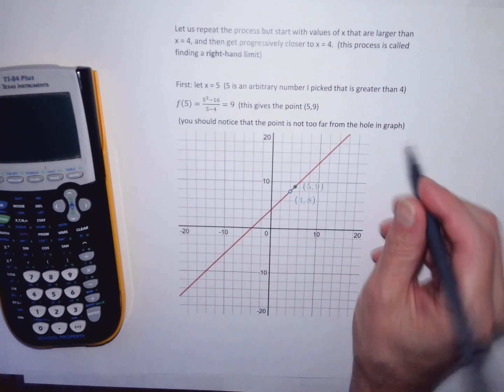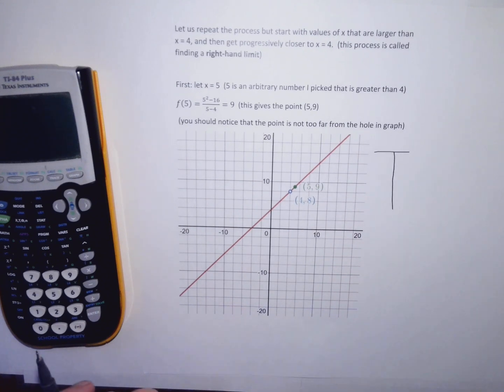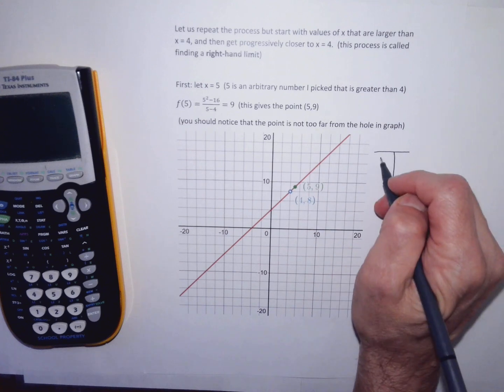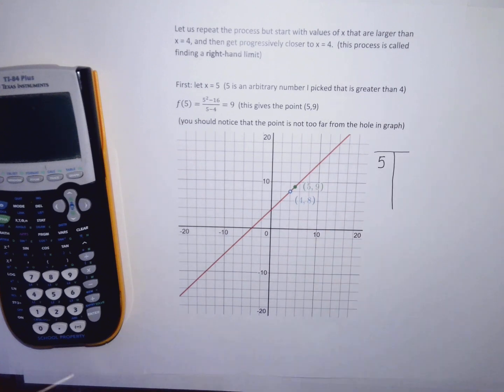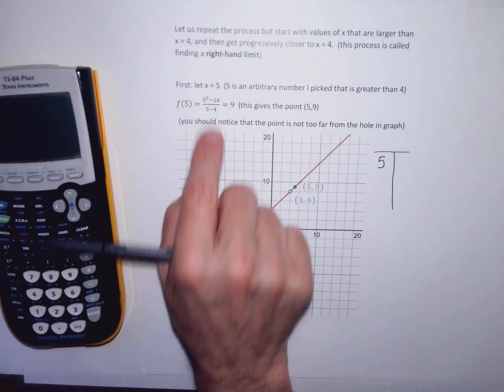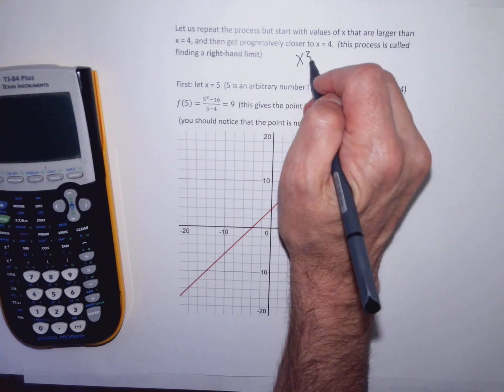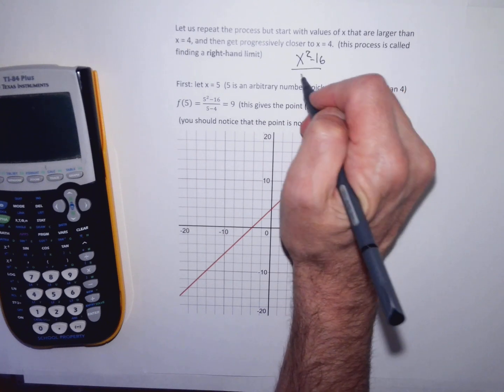So now I'm just going to repeat the process. I'm going to try to find the limit as x approaches 4 by starting with numbers bigger than 4, plugging them into the function and seeing if I can see a pattern. So first I plugged 5 into the function. Again, the function is x squared minus 16 over x minus 4.